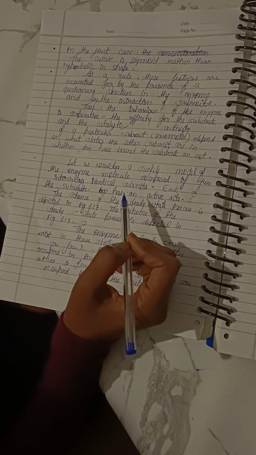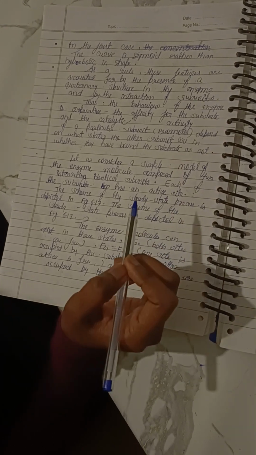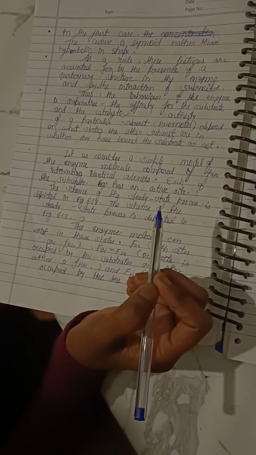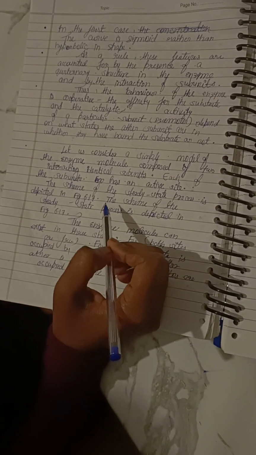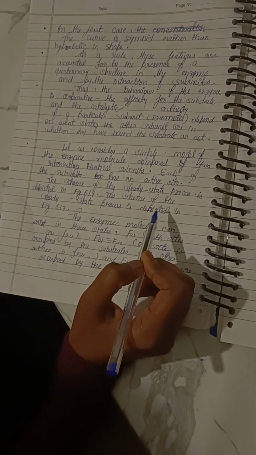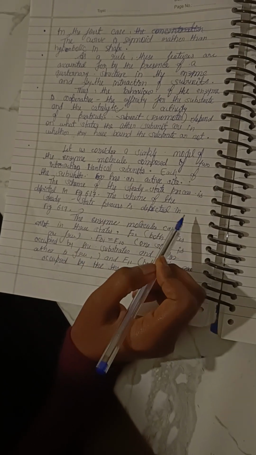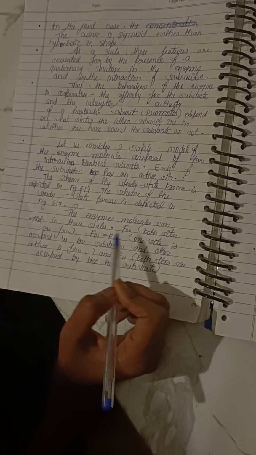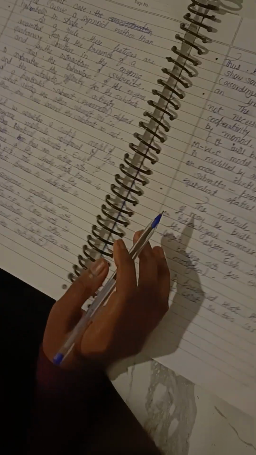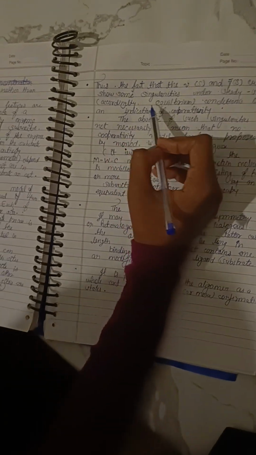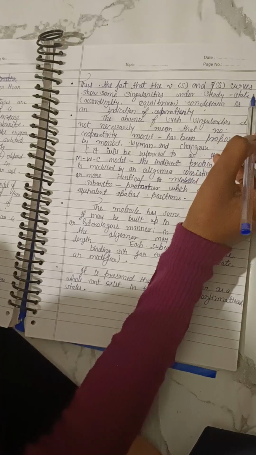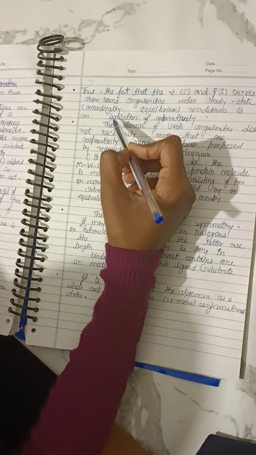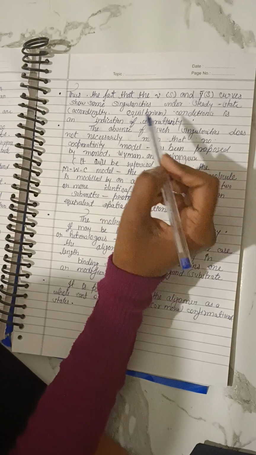Molecules composed of two interacting identical subunits. Each of the subunits has an active site. The scheme of the steady state process is depicted in figure 6.17. The enzyme molecules can exist in three states. The fact that the v and s curves show some singularities under steady state or equilibrium conditions is the indication of cooperativity.